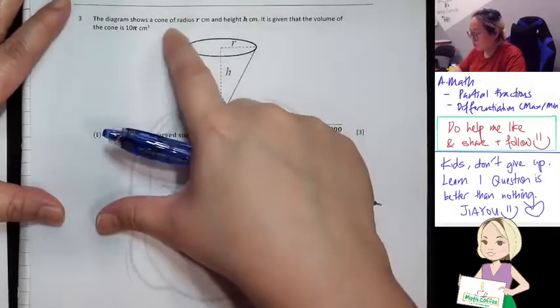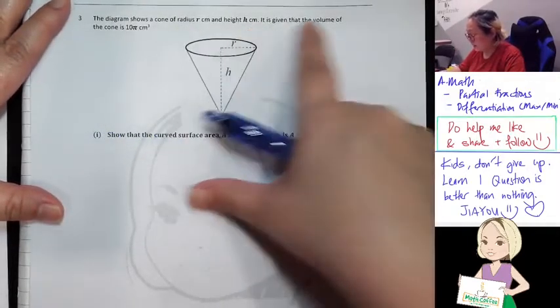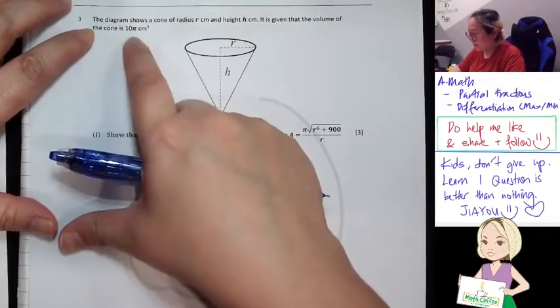Okay, the diagram shows a cone of radius r and height h. It is given that the volume of the cone is 10 pi.